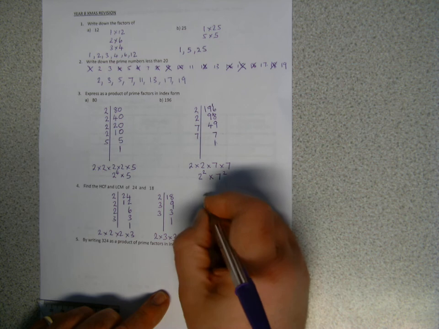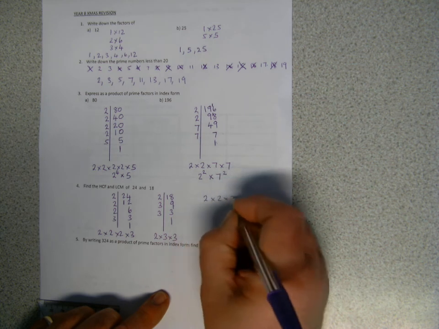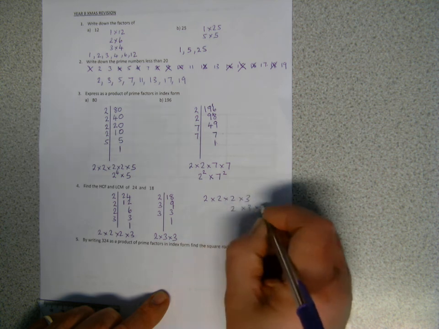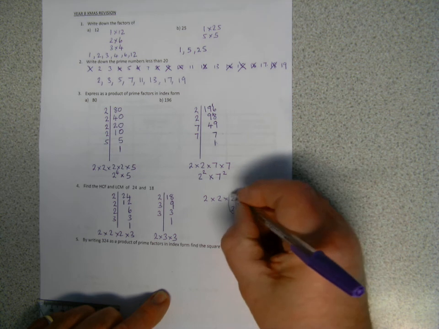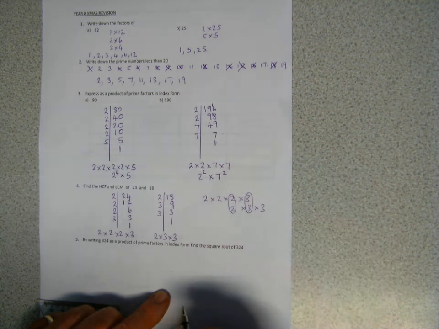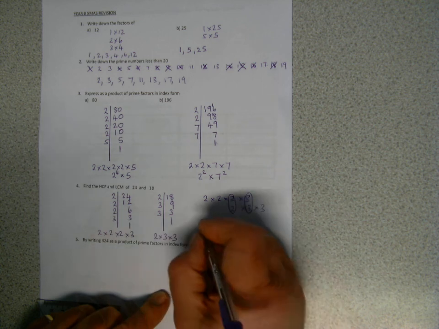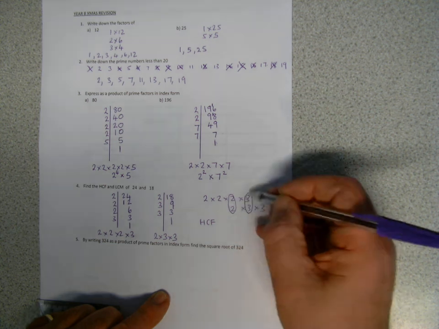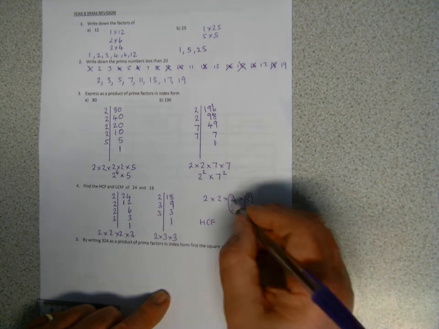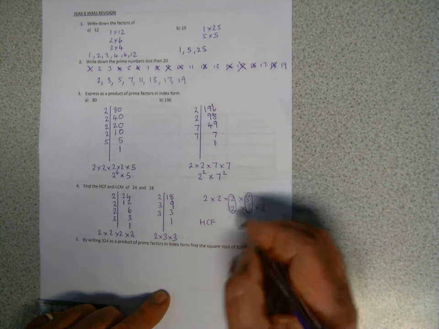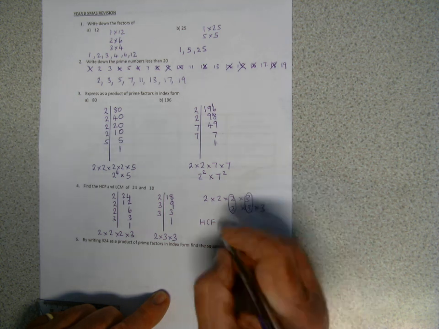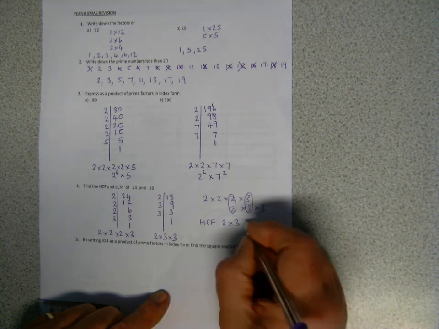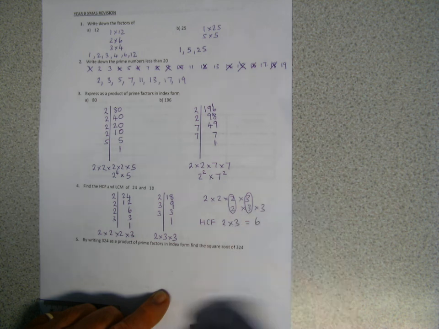And then I put them underneath each other. 2 times 2 times 2 times 3. And then 2 times 3 times 3. I want to pair up those which appear in both lists. So to find the highest common factor, those which have pairs, I take one of the values from each pair and times them together. So I take one of these 2's, one of these 3's and times them together. So the highest common factor is 2 times 3, which is 6.